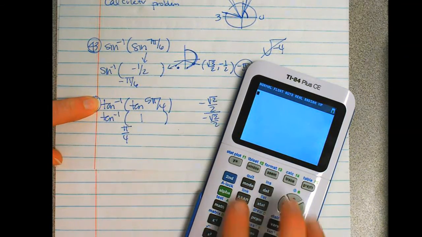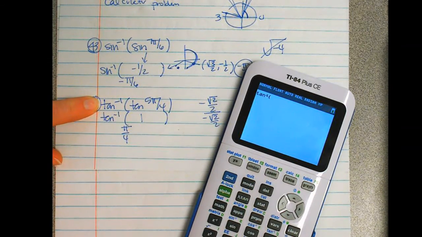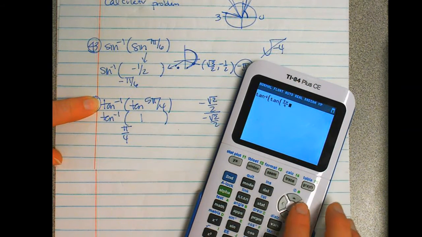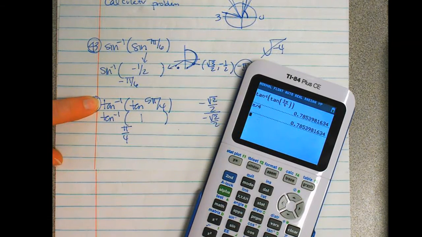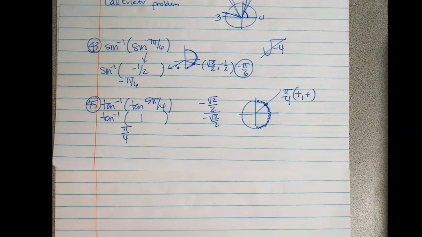So tangent inverse of tangent of 5 pi divided by 4, in parentheses, and then pi divided by 4. Now, if you did tangent inverse of 5 pi over 4, that'd be a problem. I may have done that.